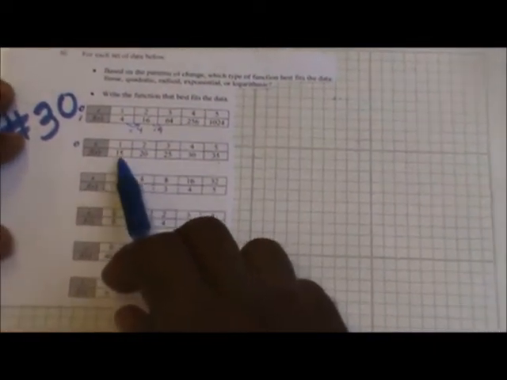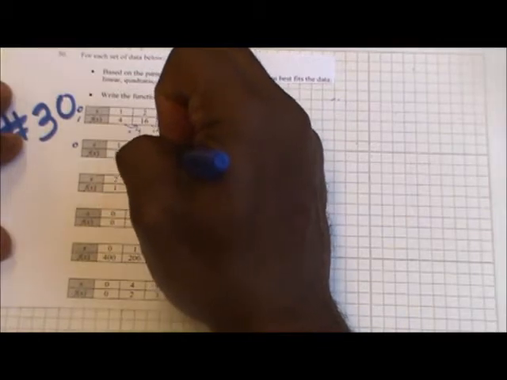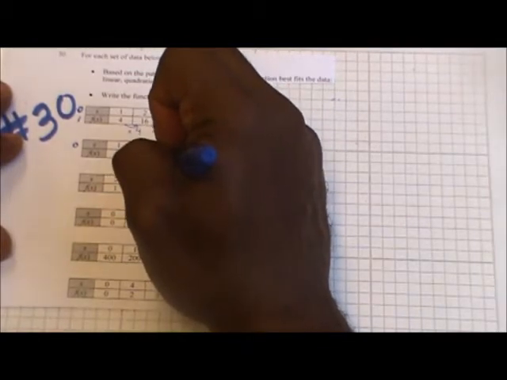Again, 1, 2, 3, 4, 5. Well, if I go this direction, this value would be 0. As I go, this is 15, 20, 25, 30, 35. I am adding 5 each time. I can see that. If I subtract 5, this would be 0, 10.